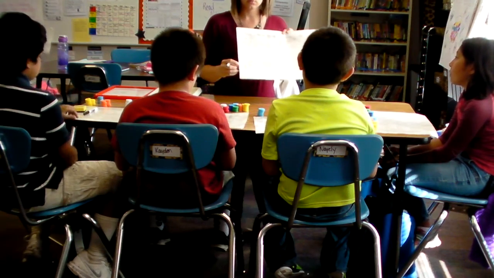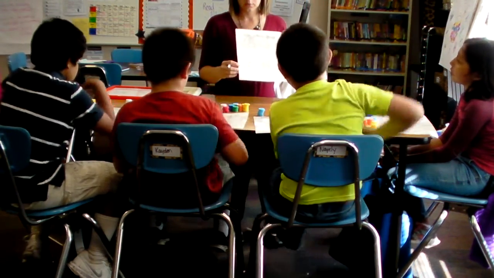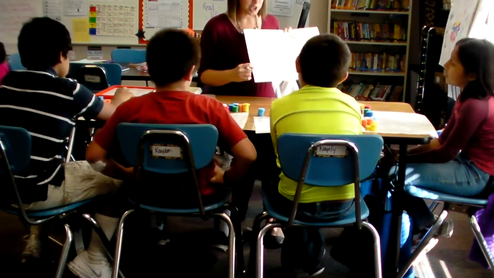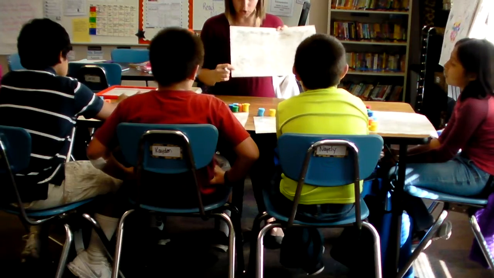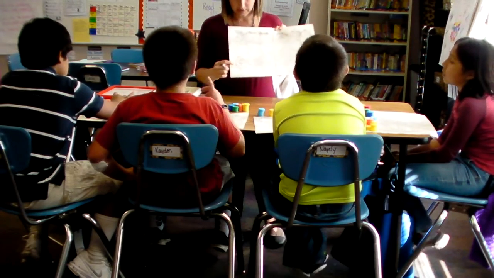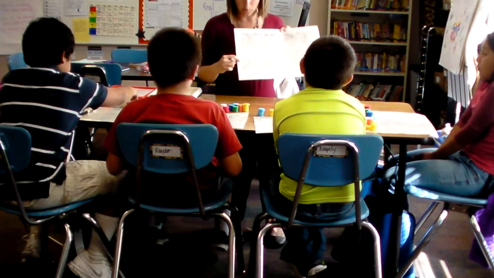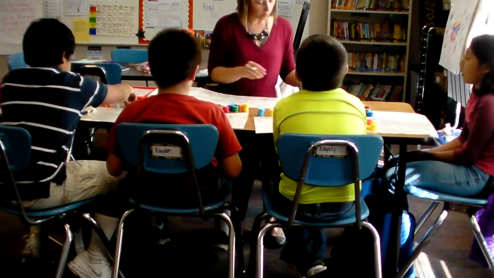We would add our parts to check our work. So 13 plus 2 is 15. I see 3 plus 2 is 5, and 1 plus 0 is 1. 15. That's how we can check our work.